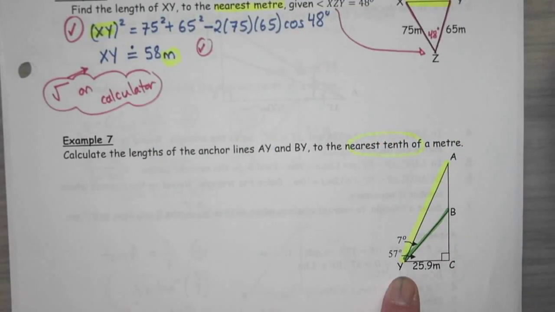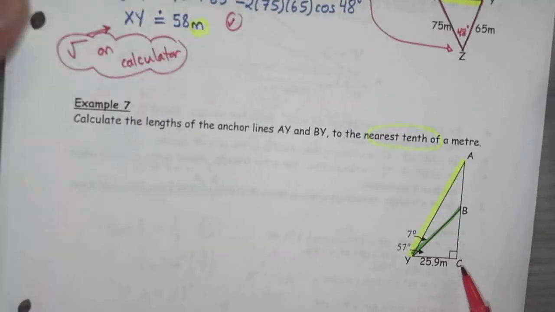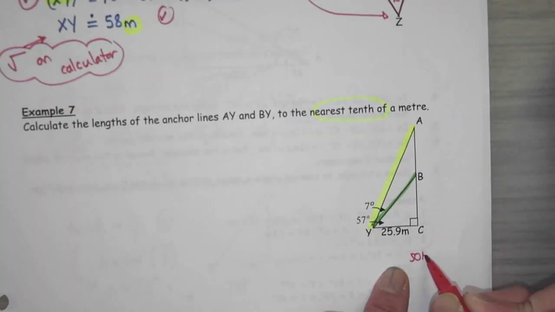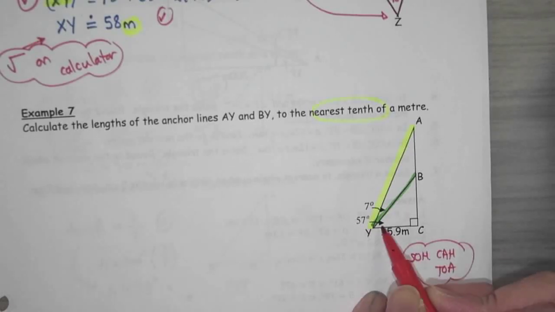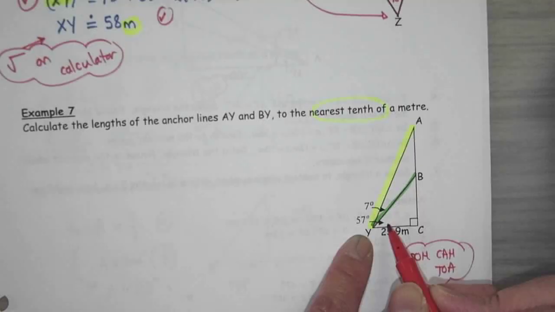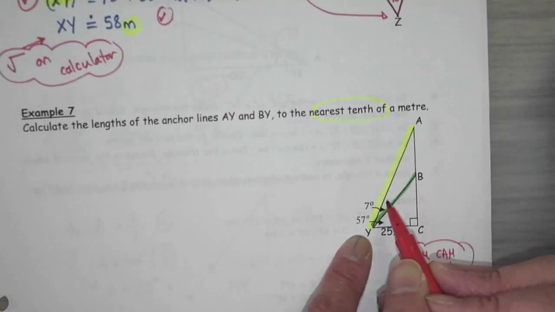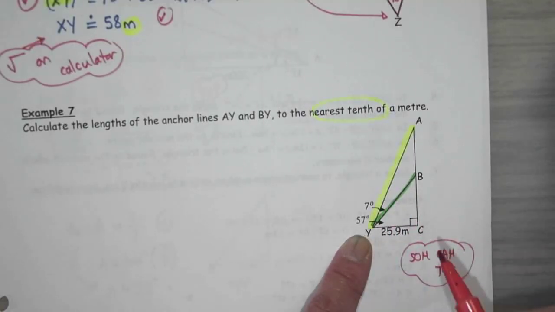So if I have a right angle, that means right away I go, ooh, SOHCAHTOA. Okay, so that's my brain going, yay, I can use SOHCAHTOA. I have 25.9 and I have this angle. This one's 57. This little one is 7. I have the right angle.